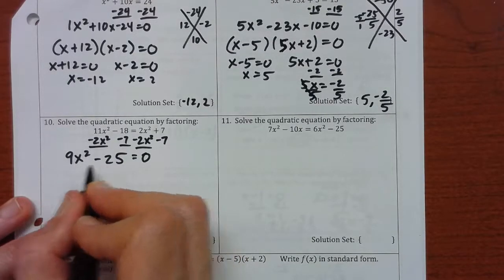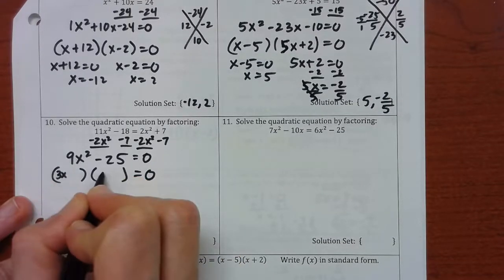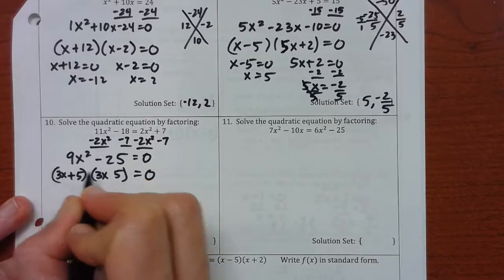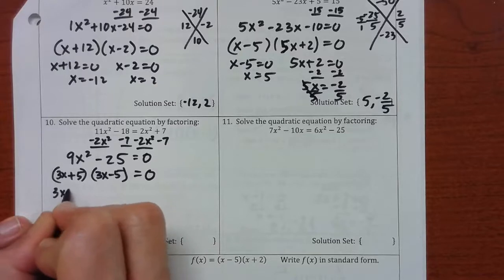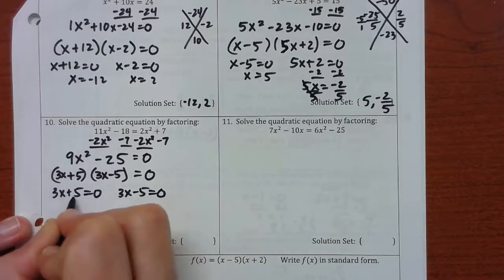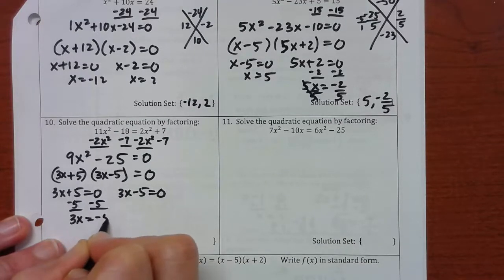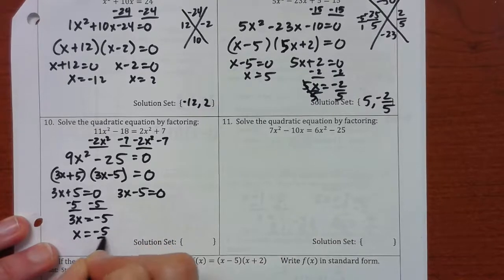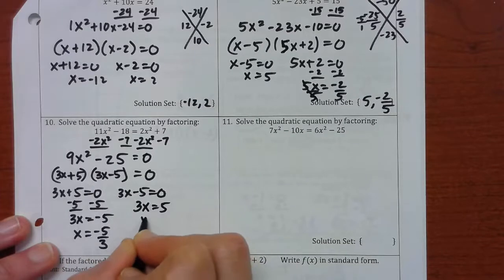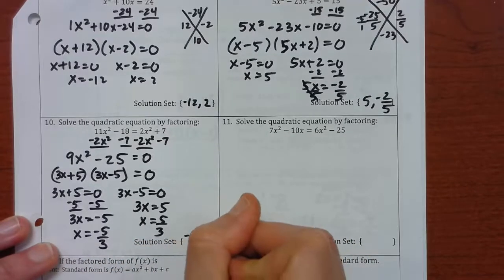That's a perfect square, and that's a perfect square. How do you make 9x squared? It has to be 3x times 3x. How do you make 25? 5 times 5. One's positive, one's negative. Make 2 mini equations. Subtract 5. 3x equals negative 5. X equals negative 5/3. Add 5, so 3x equals 5. X equals 5/3. And there's my 2 solutions, negative 5/3 and 5/3.